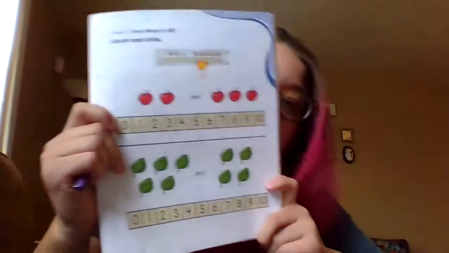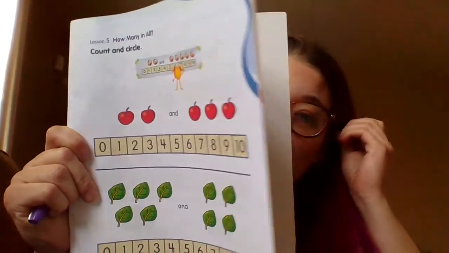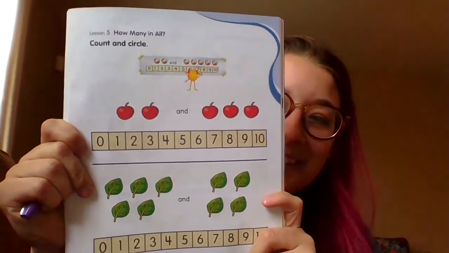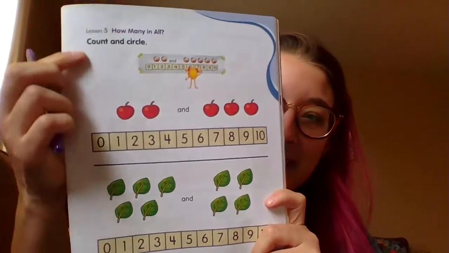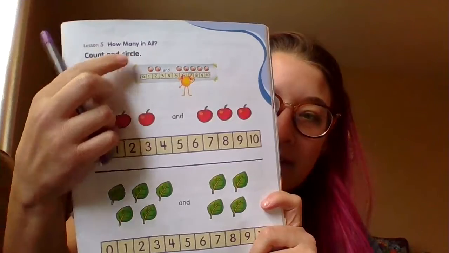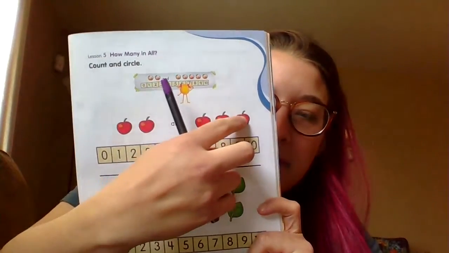All right, so we have this page. I think you can see it. I'm doing my best with making videos like this. And this is just showing the strategy we did earlier this week. It says count and circle. So right here we have 2 apples, and right here we have 3.